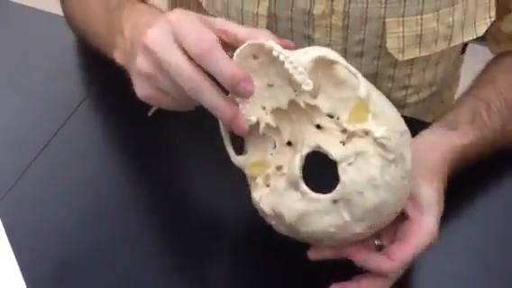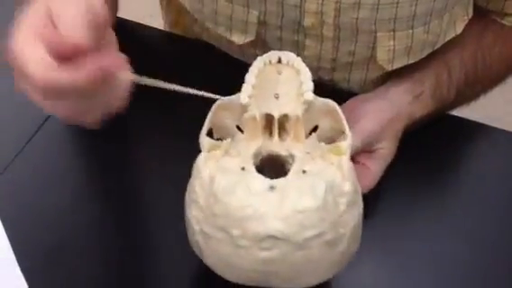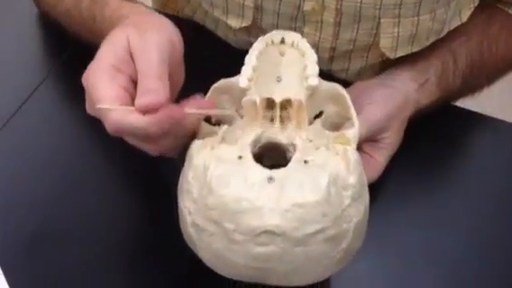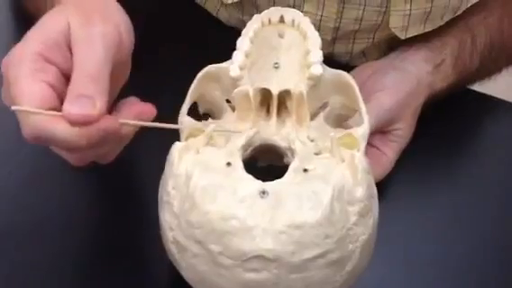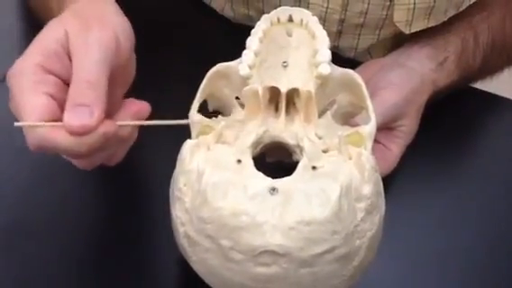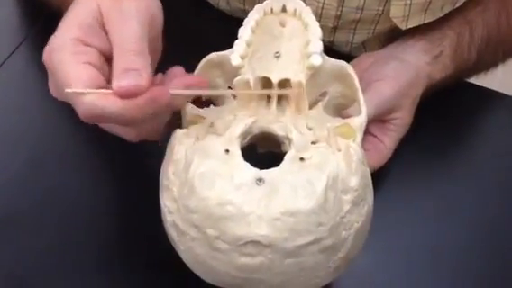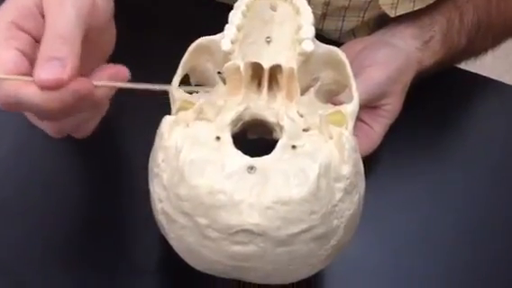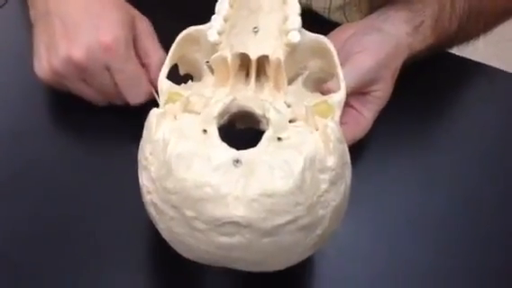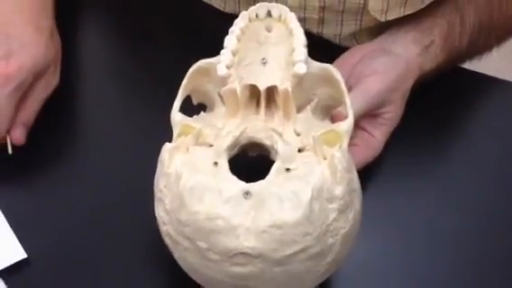And then underneath, you'll see some bony ridges of the sphenoid right here. These ridges right here are called the pterygoid processes. So pterygoid processes. And I think that's it.